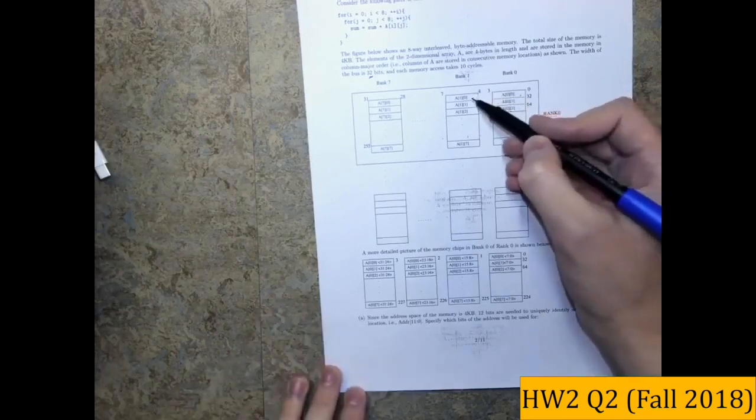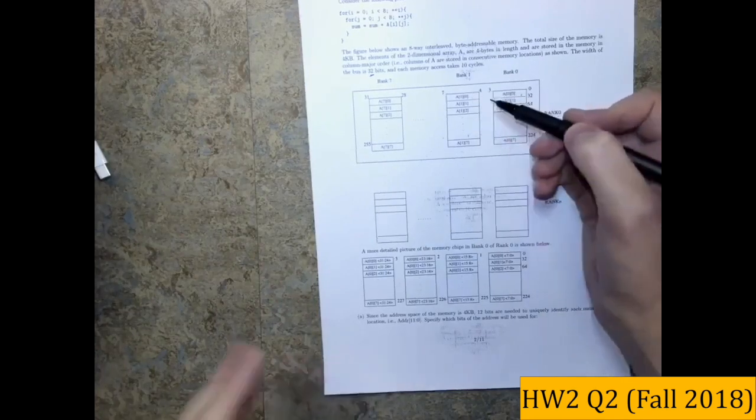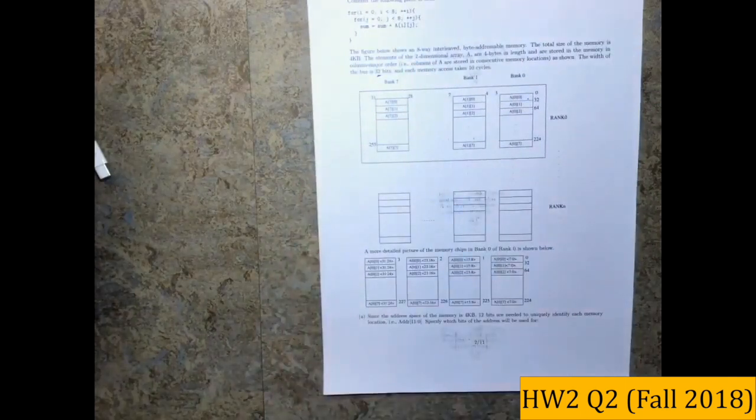And the elements of columns are in different banks. Right, so we have 8 banks in total. It says 8-way interleaved, so we need 3 bits. Where do those 3 bits need to be?